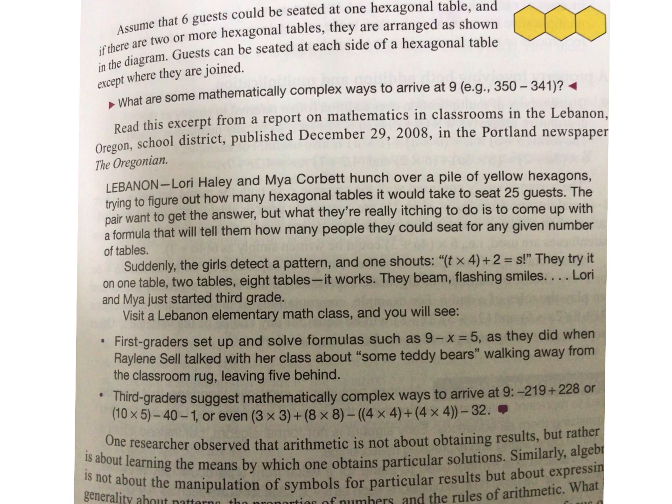All right, so the one thing that's really trying to get across here is that students at a very young age are developing this whole idea of arithmetic. It's not just about obtaining results, but about learning about meaning in particular solutions, right?